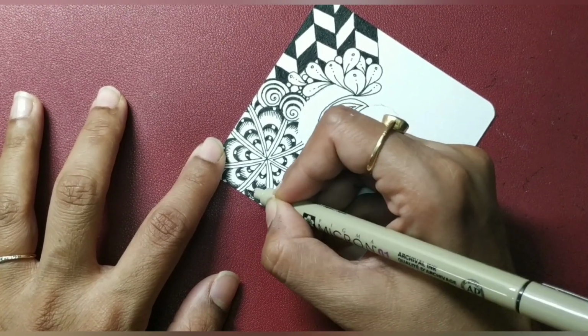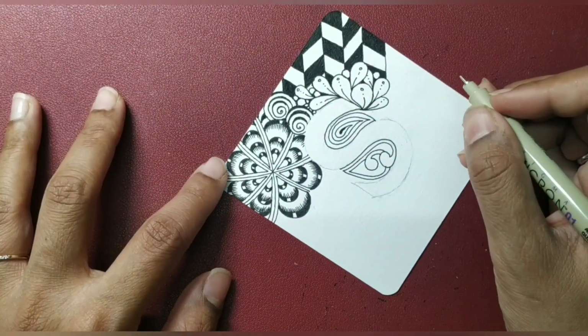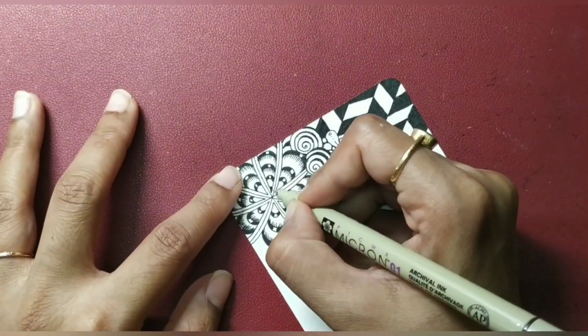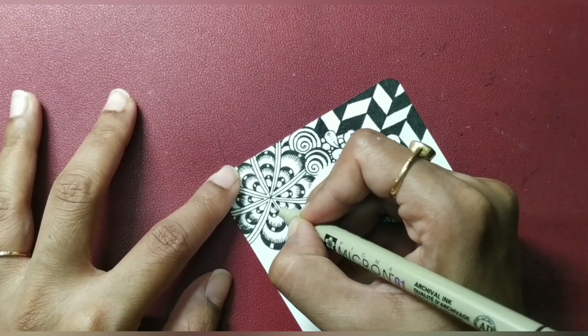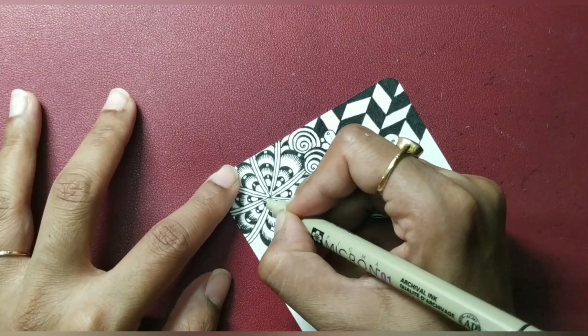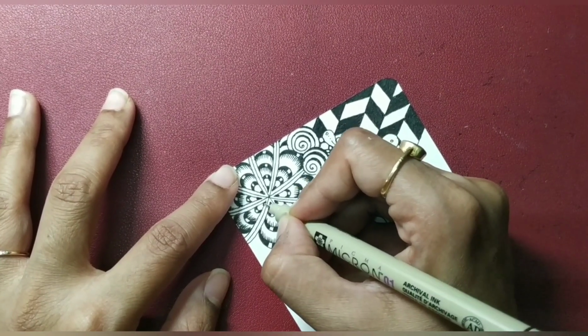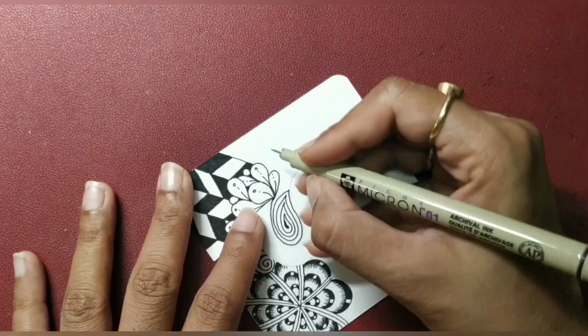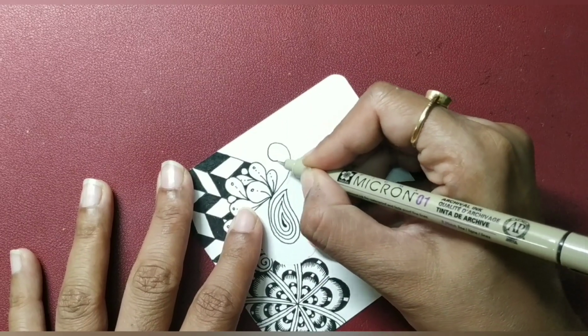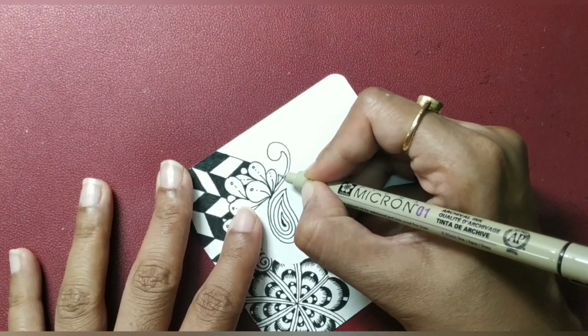So you can see how it adds to the look of your tangle. Yes, add small little dots or buds. Yeah, then let us extend a little bit of mocha here.